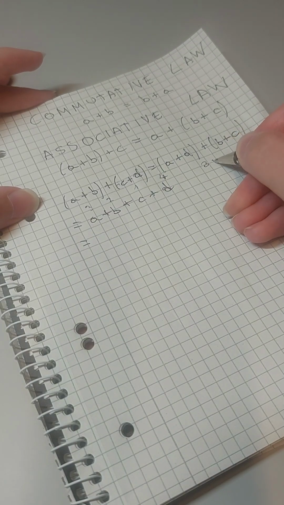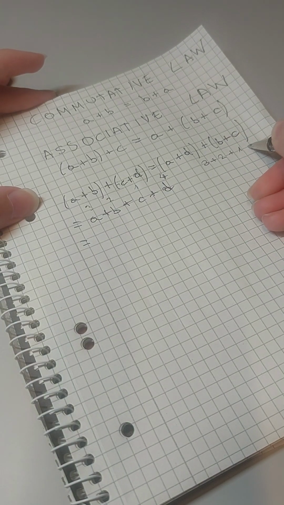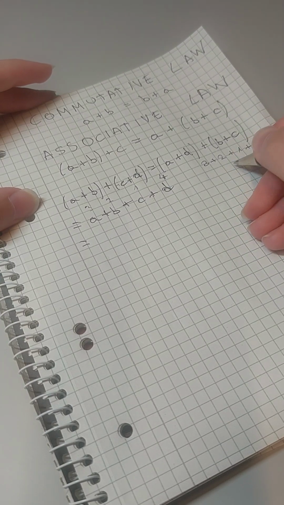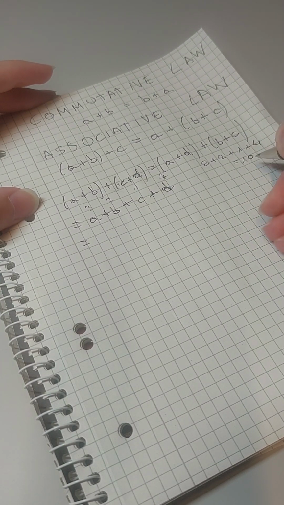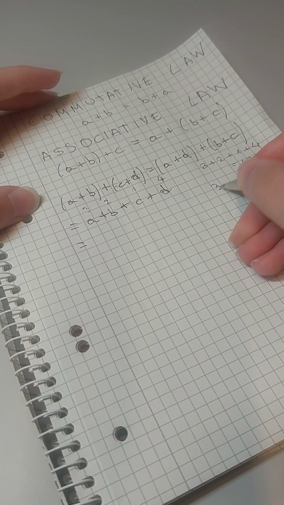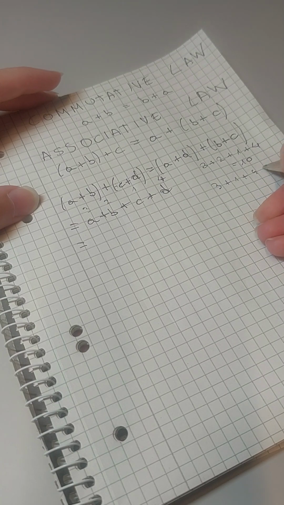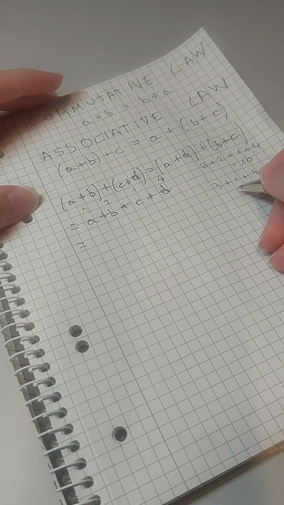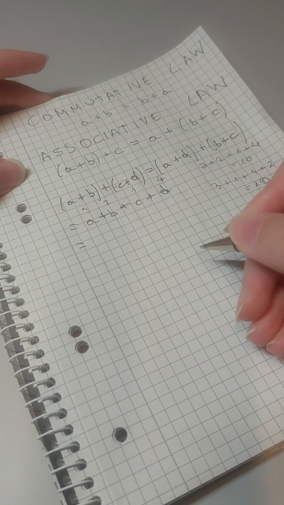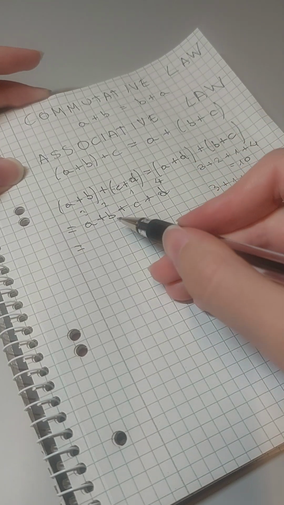If we had 3 plus 2 plus 1 plus 4, that's 10. Now if we wrote this as 3 plus 1 plus 4 plus 2, perhaps what we will get is also 10.